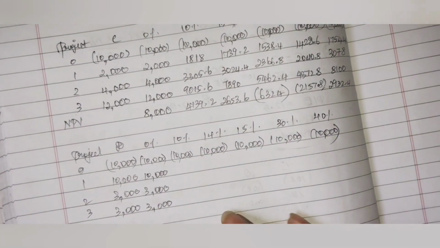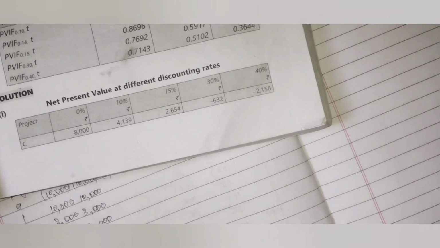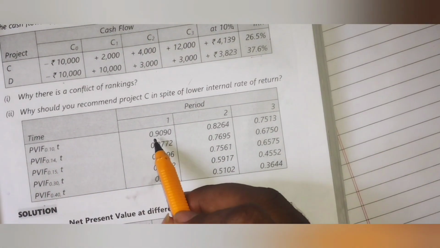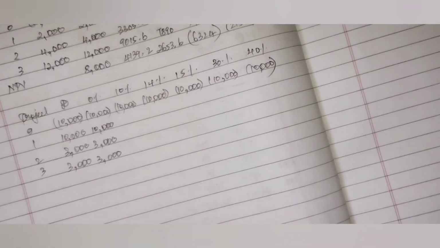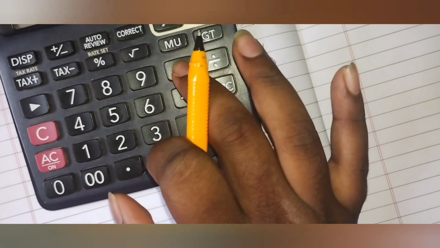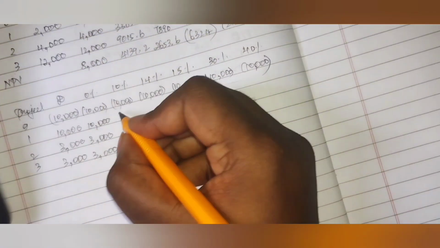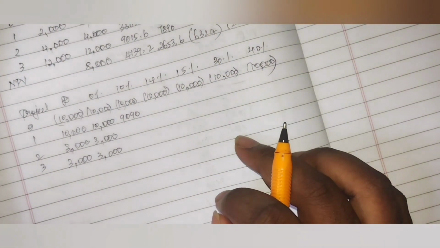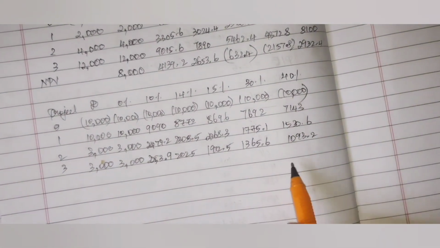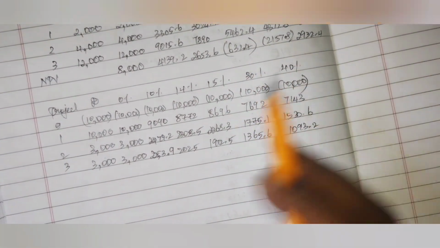For 10%, the discounting factor is 0.909. Cash flow is 10,000 into 0.909, we get 9090. The same we have to calculate for all of these. I just calculated the cash flows, and in this I forgot to put the decimal, just check it out.